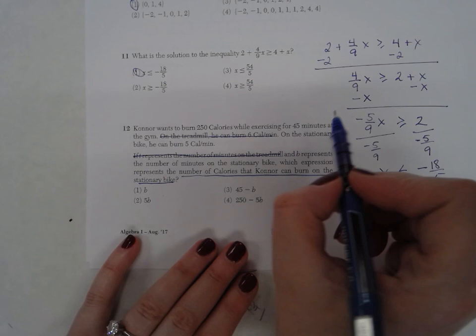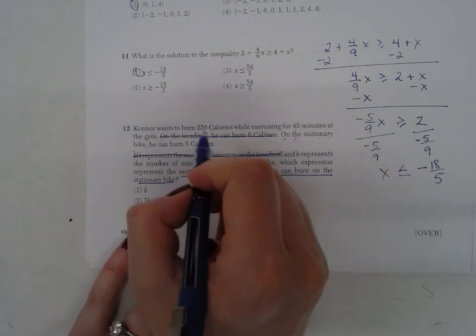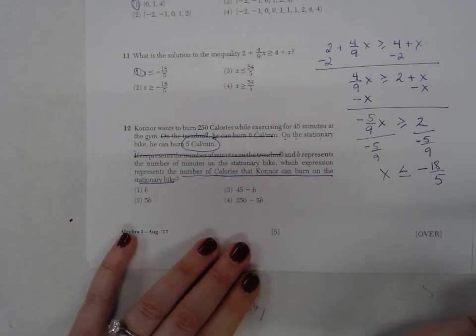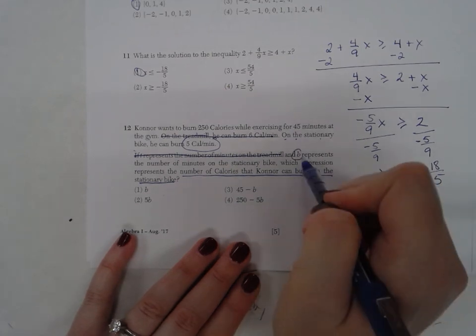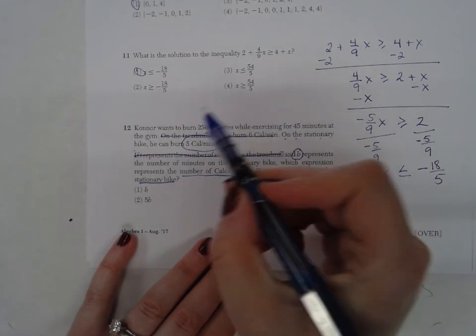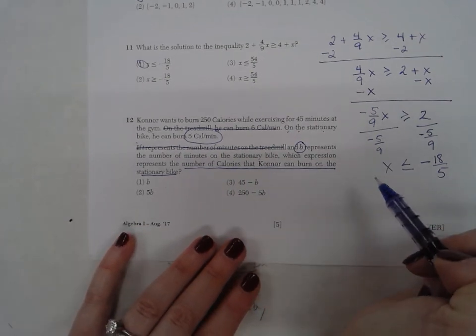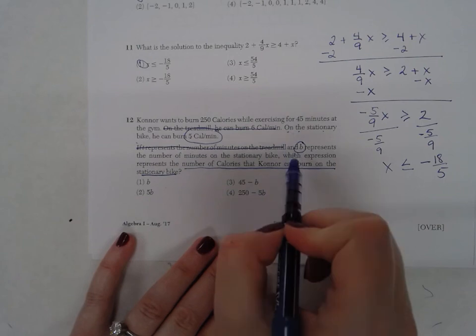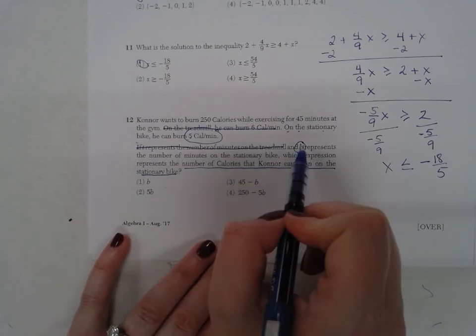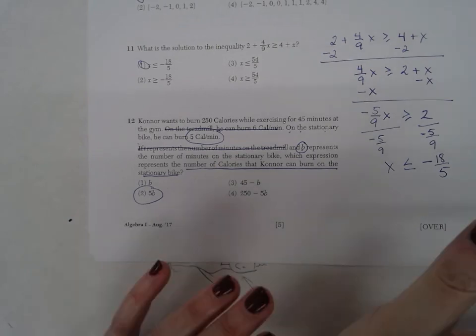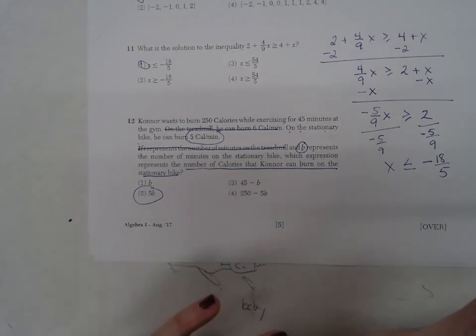On the stationary bike, he can burn 5 calories per minute. That's important to me. And B represents the number of minutes he's on the bike. So if I want to know how many calories he will burn, 5 calories per minute, so 5 times B. That's your answer right there. It has nothing to do with anything else. There's a lot of extra information in here that you don't need.